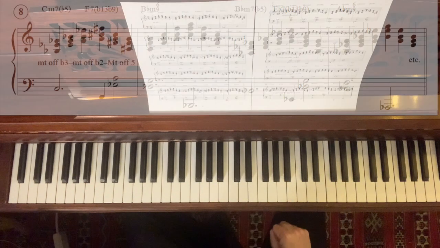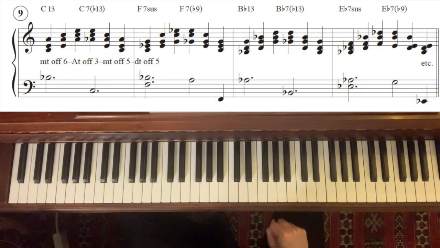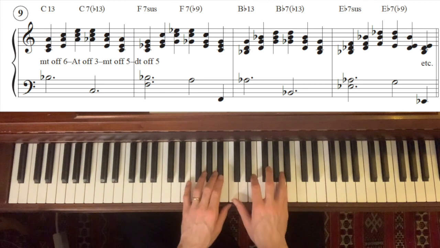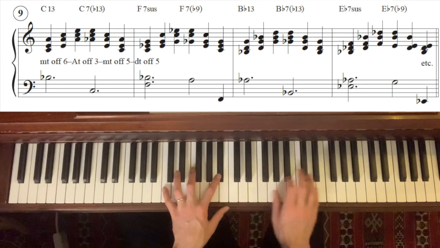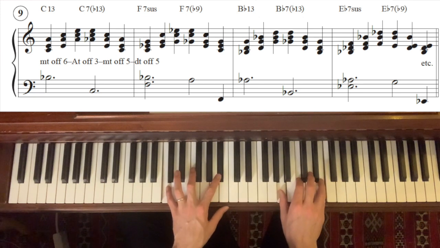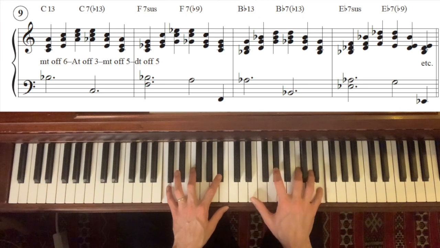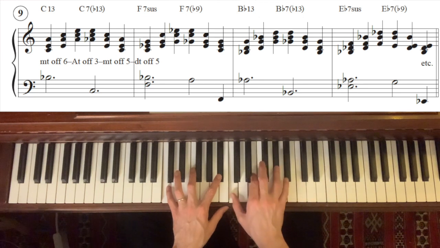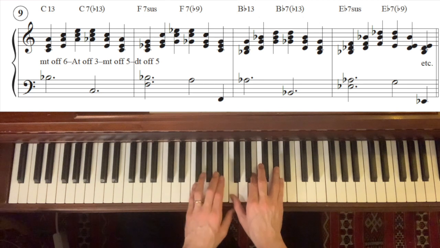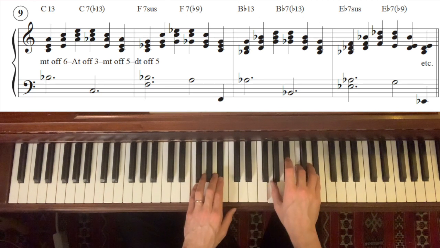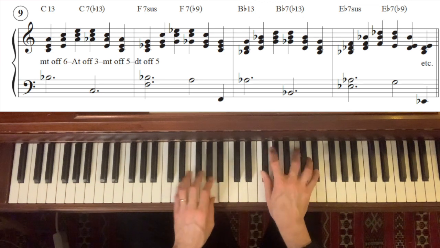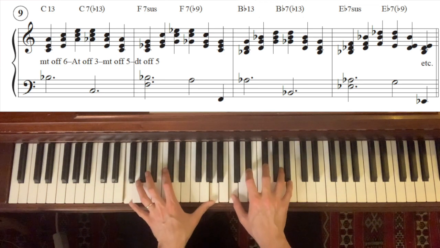Number 9. Number 9 is basically a 2-5 with a chromatic line in the middle, so I'll show you what I mean. C13, minor triad off the 6. And then C7 flat 13, make it an augmented triad off the 3rd. And then a minor triad off the 5th for my F7 sus. And then a diminished triad off the 5th for my F7 flat 9.